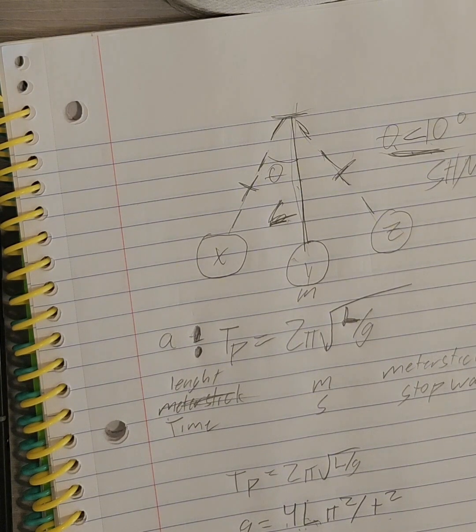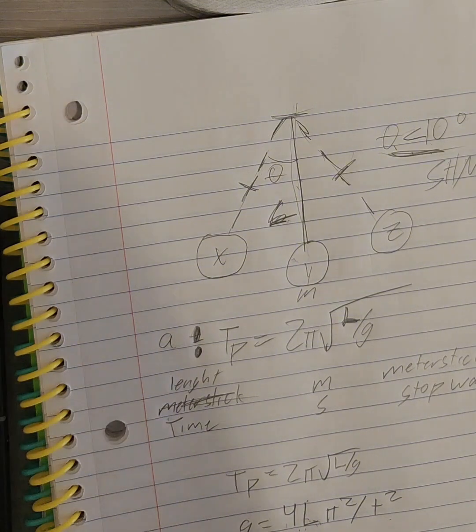All right. So the next question. Students determine that the slope of the line is m. Derive an equation that can be used to determine the acceleration due to gravity near Earth's surface using the slope of the graph plotted from part C. Express your answer in terms of slope m and any fundamental constants.